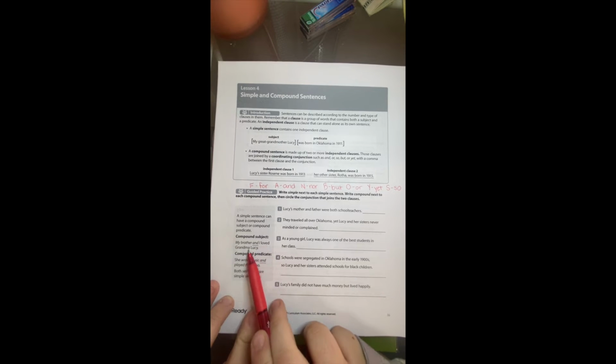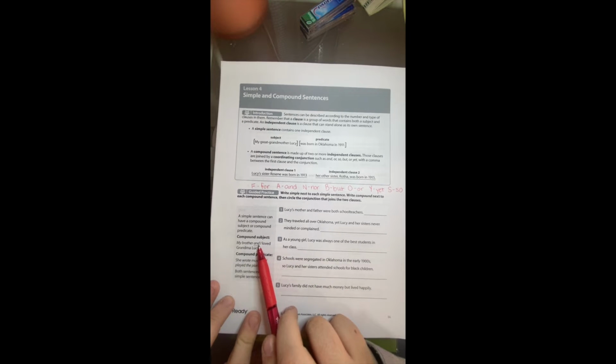So a compound subject would be, my brother and I loved Grandma Lucy. And also you can tell because the "and," whatever comes before the "and" needs to be an independent clause. So "my brother," period. That doesn't make sense on its own. So that's not an independent clause. So whatever comes before and after the "and" needs to be an independent clause.